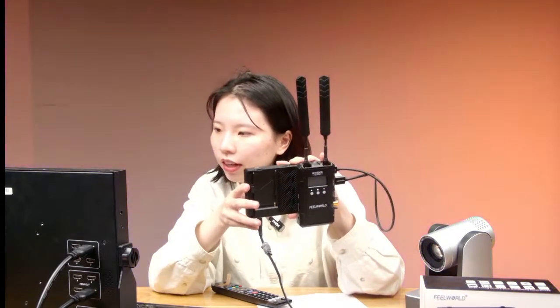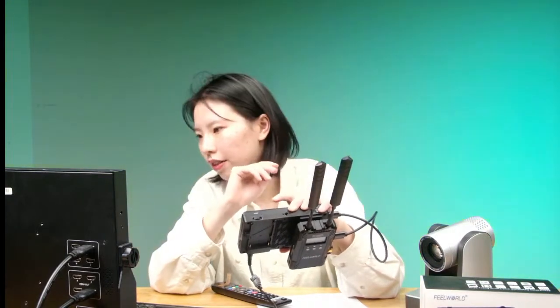Moreover, the unit comes with a tilt arm as I showed you before, and it attaches to the side of the monitor through here, so you can connect it with your camera with a cold shoe mount. And lastly, the screen features a new menu, as I showed you before, which is easier to navigate.